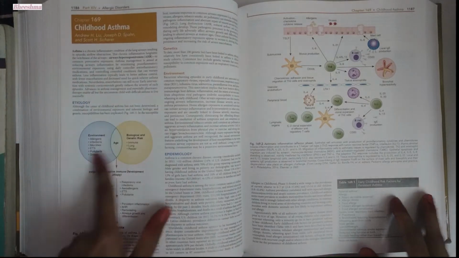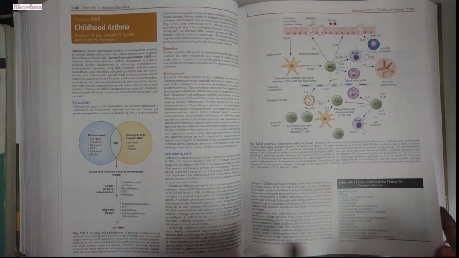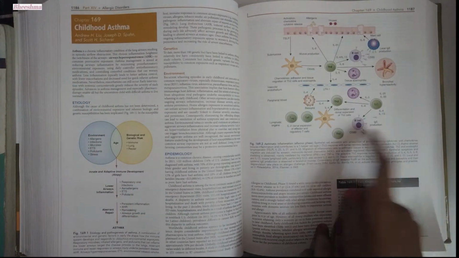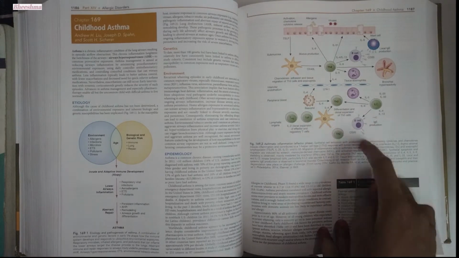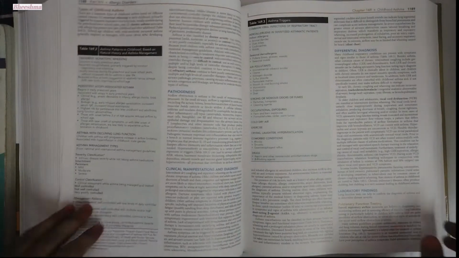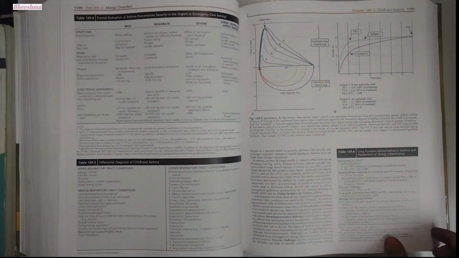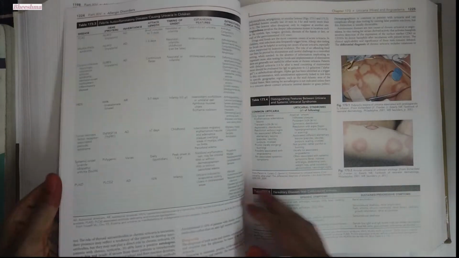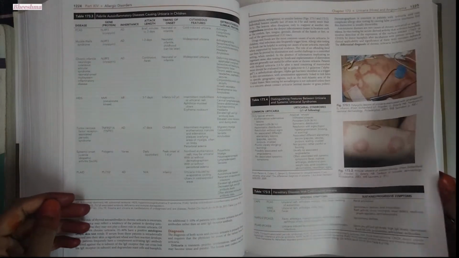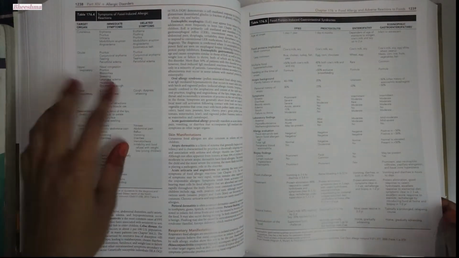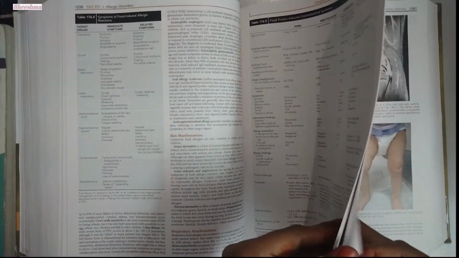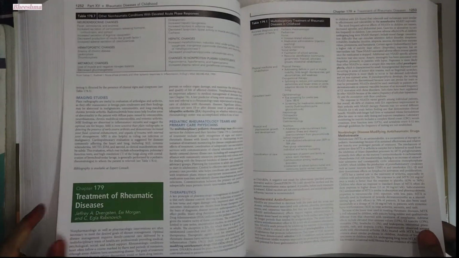Then childhood asthma, etiology, main epidemiology is given, and asthmatic inflammation, how it will enter to the body, that is given in that, like pathogenesis. Then in pathogenesis, clinical manifestation diagnosis, differential diagnosis. Then about radiological findings. And like allergic disorders, skin manifestation, respiratory manifestation.